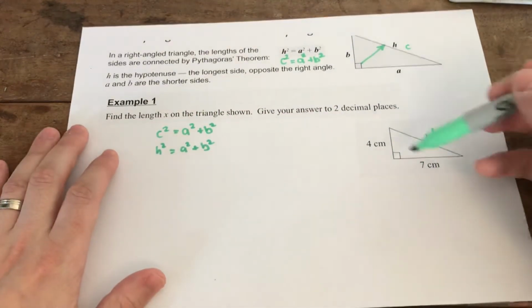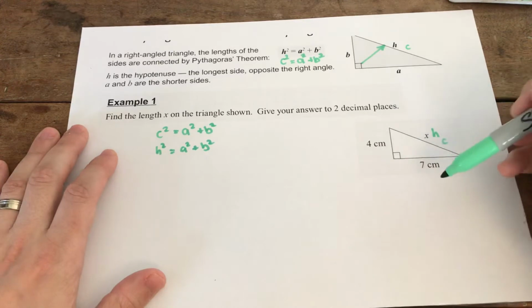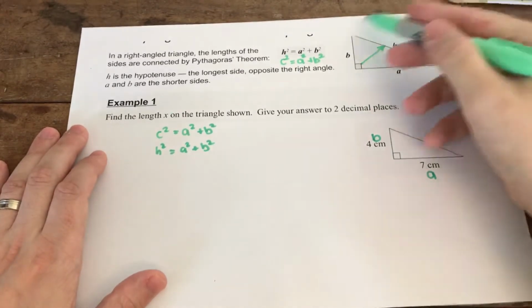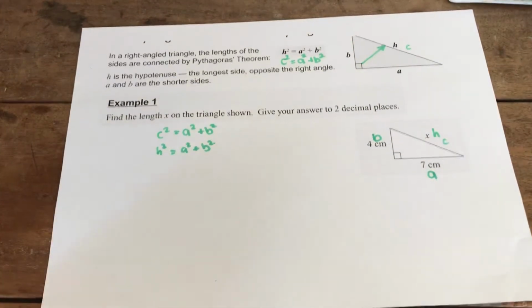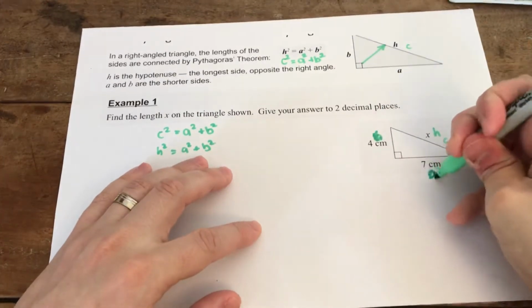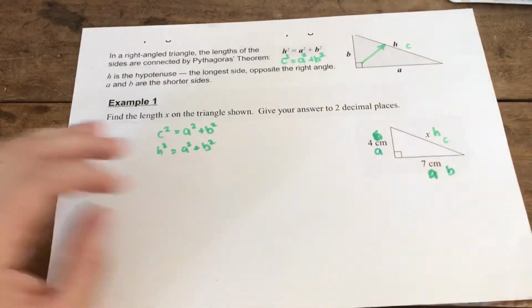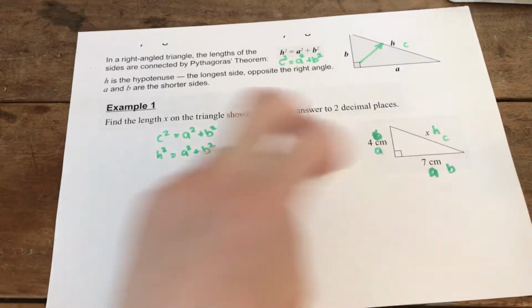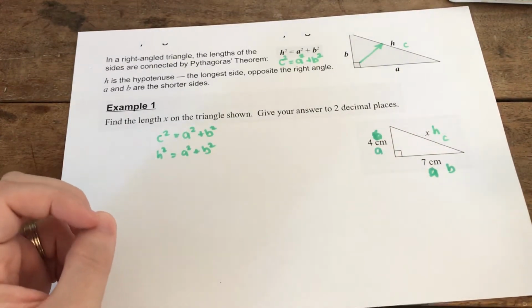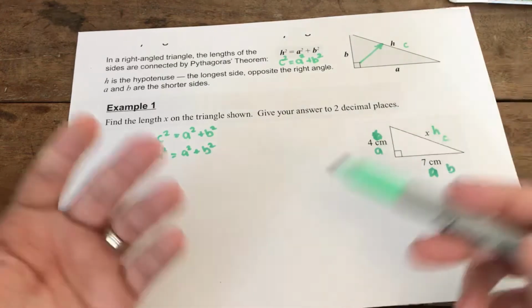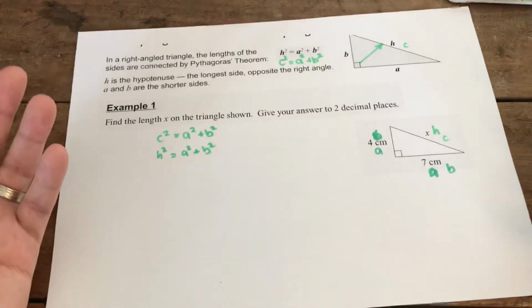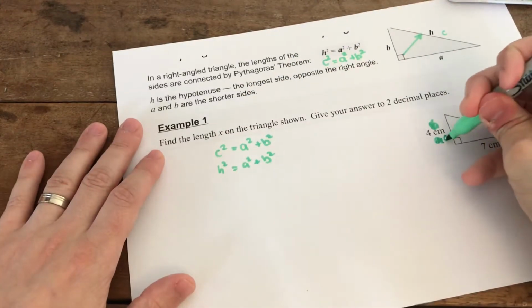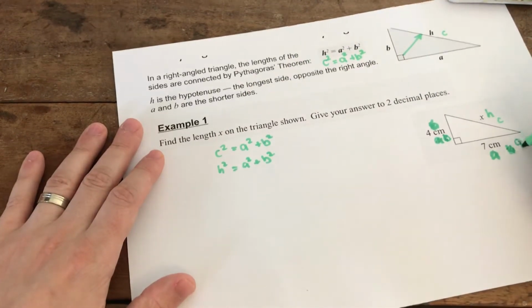So it doesn't matter which way round you label a and b. So I'm going to label it the same as the example for the rule for the formula up here. But if you wanted to label it like that, a and b, it doesn't matter. The reason for that is because you're always adding these two sides together after you have squared them. So it doesn't matter which way around you do that because you get the same answer every time. So what we do is, and I'm just going to relabel that to how I had it originally.